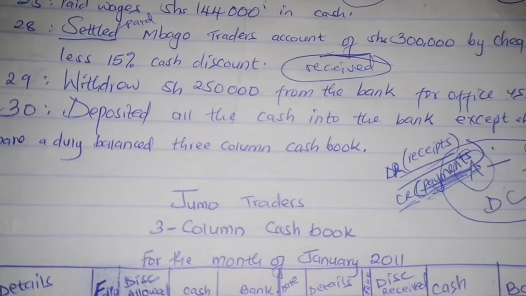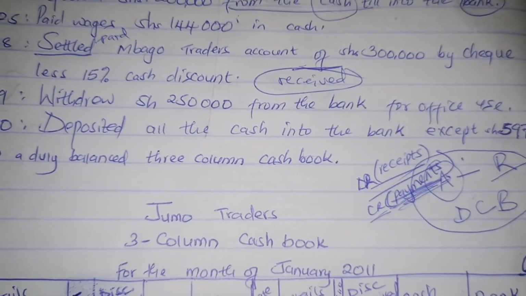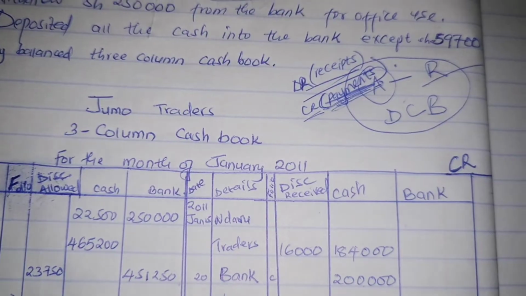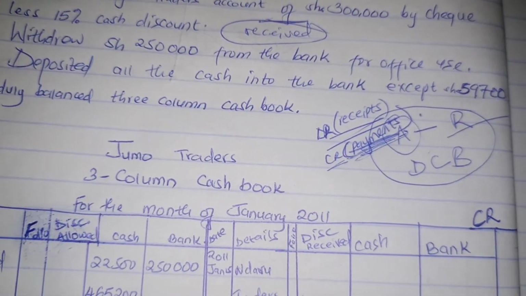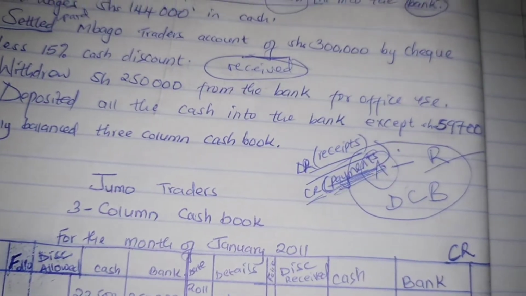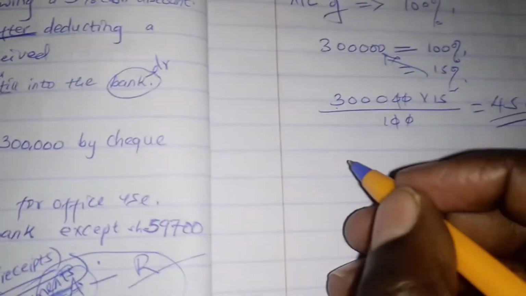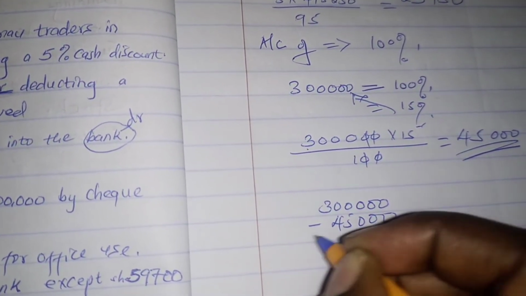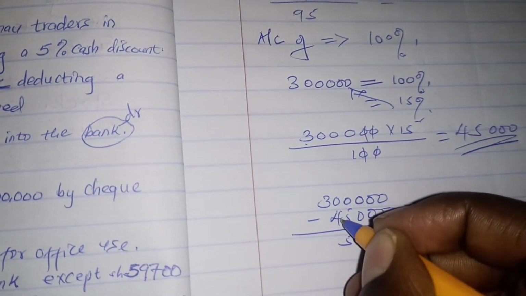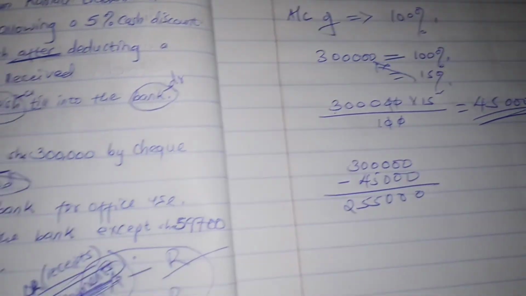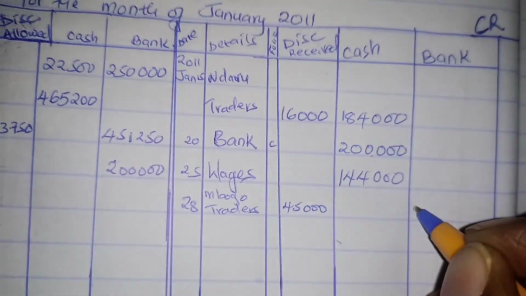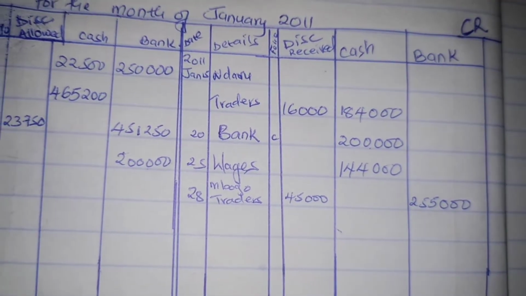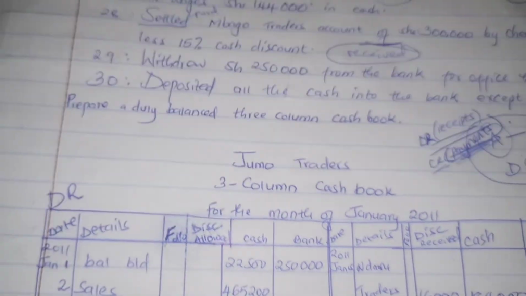So we move on. 28, we have a payment that was made to Mbogo Traders. A discount that was received was 45,000, learners. And therefore, it means we paid Mbogo Traders 300,000 less 45,000. So this gives us a 5. 9 minus 4 is 5. And we have 255,000. 255,000 is what Mbogo was paid on 28th.